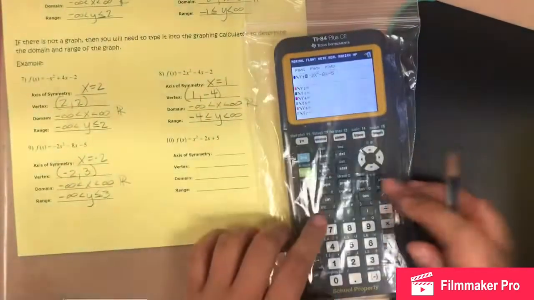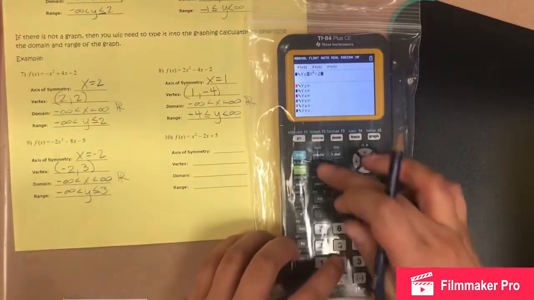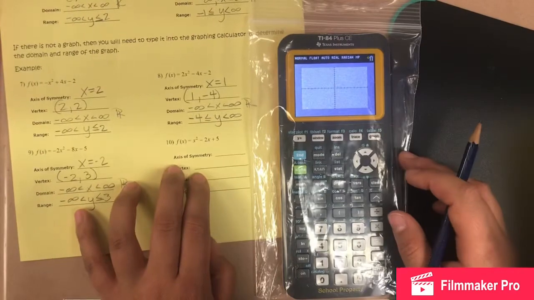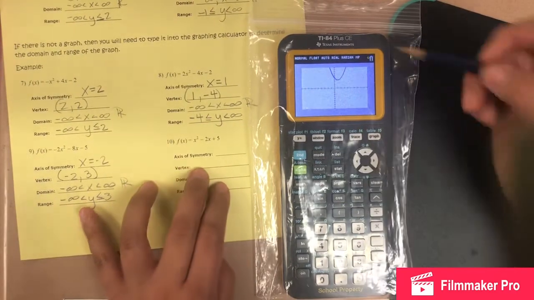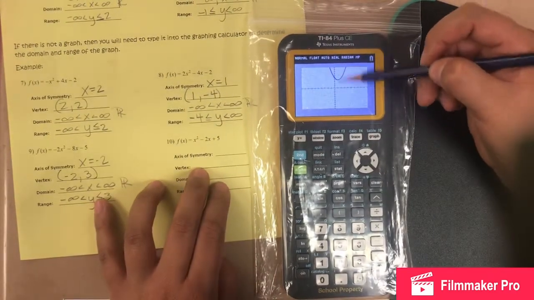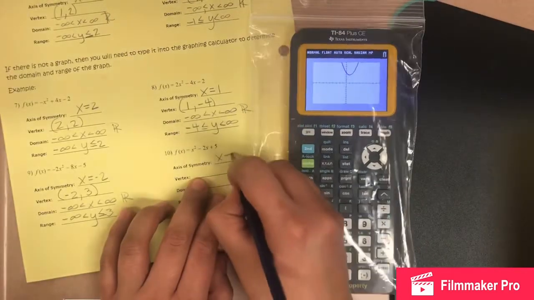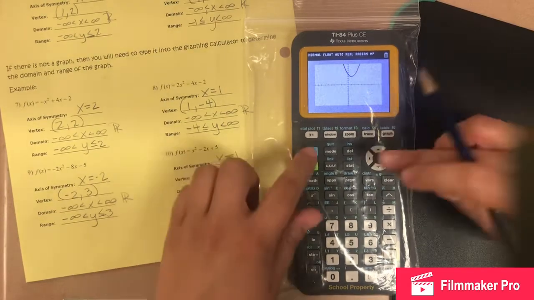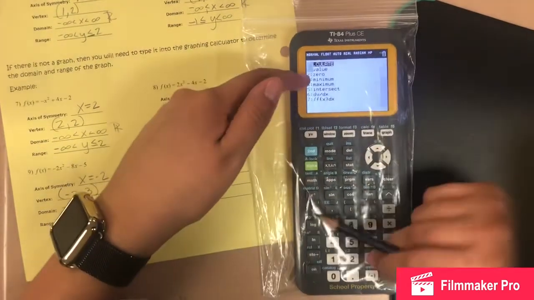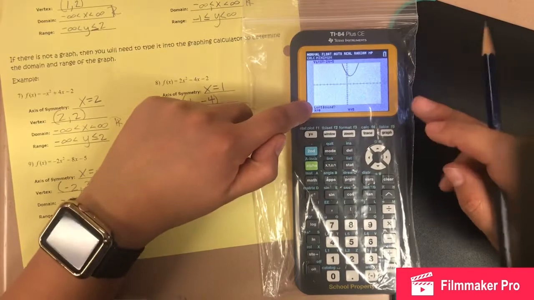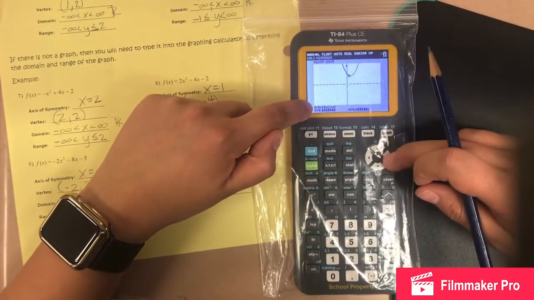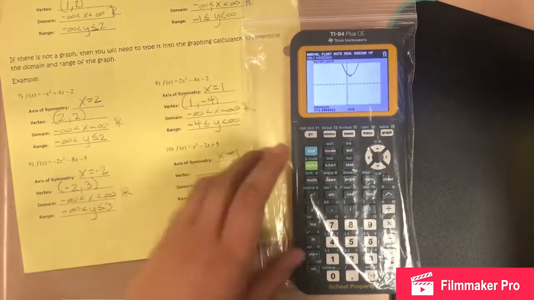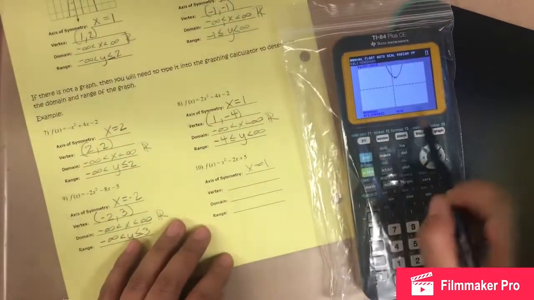Last one, x squared minus 2x plus 5. Graph it. My axis of symmetry, if I were to draw an imaginary line, it would go through x equals 1. The vertex this time is a minimum, so second trace 3 for minimum. Make sure you're on the left side, enter. Then go to the right side of the vertex, enter. And then enter a third time till it says the word minimum. And my answer is 1, 4.